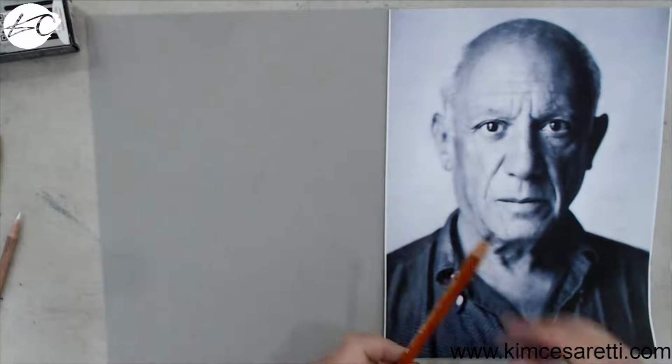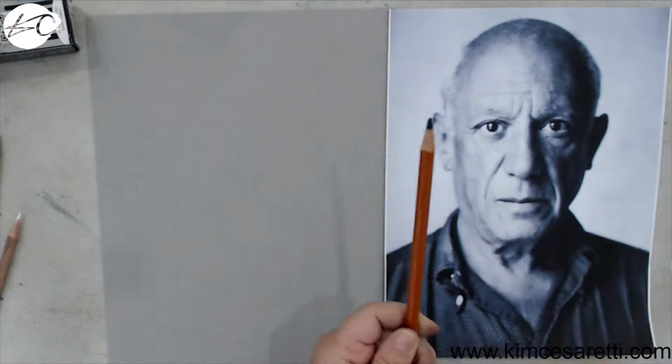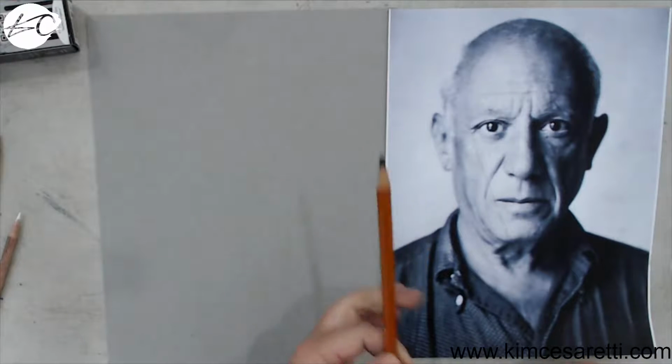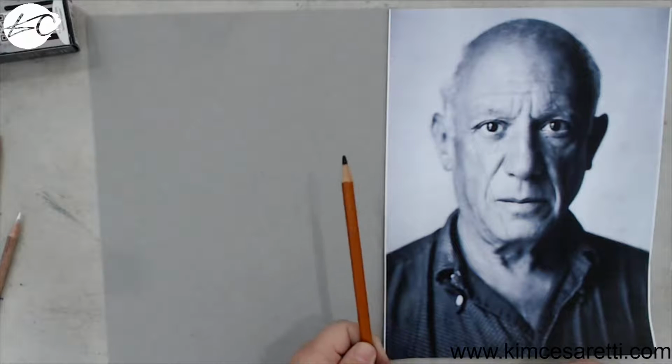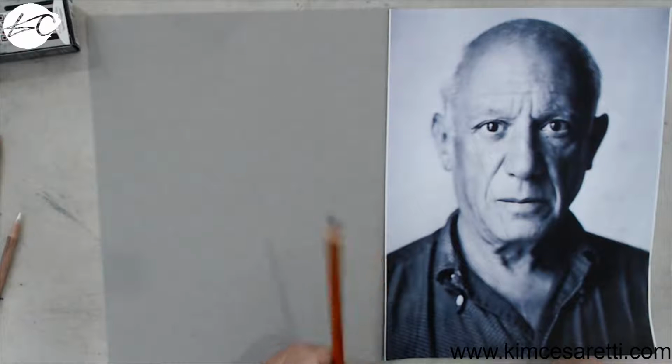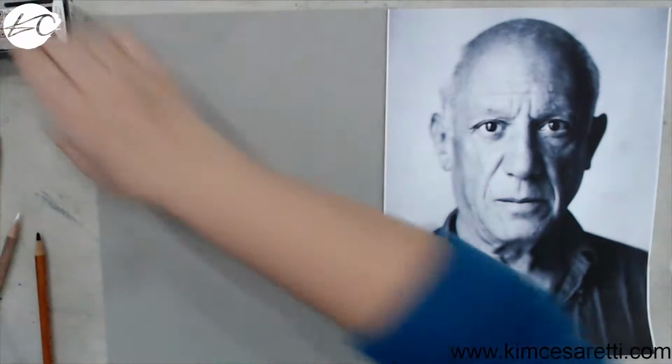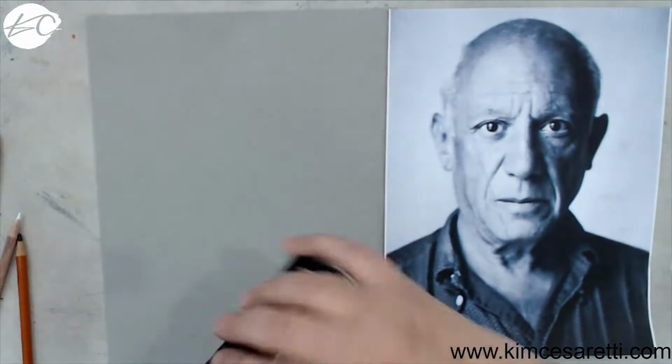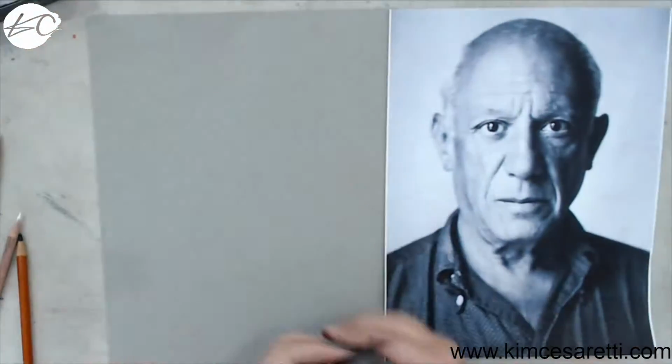The charcoal pencils are a compressed charcoal lead encased in wood. So let's just test this out really quick.